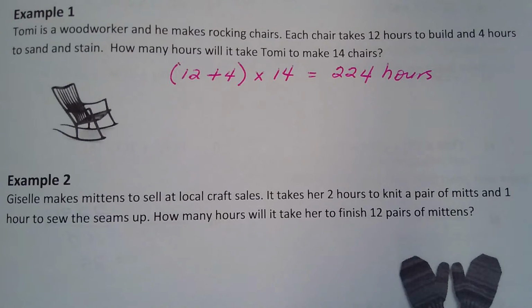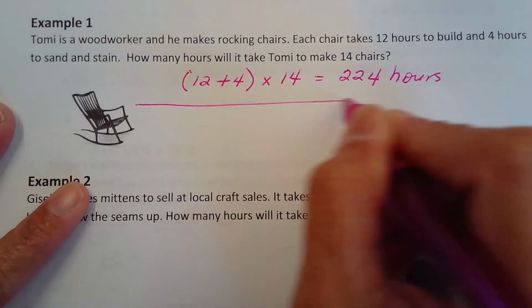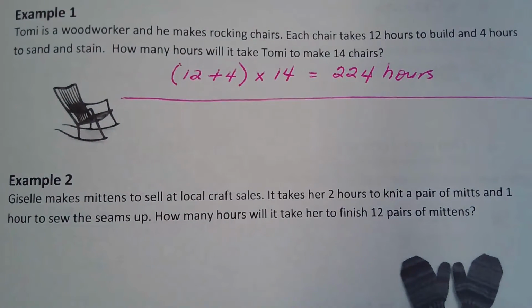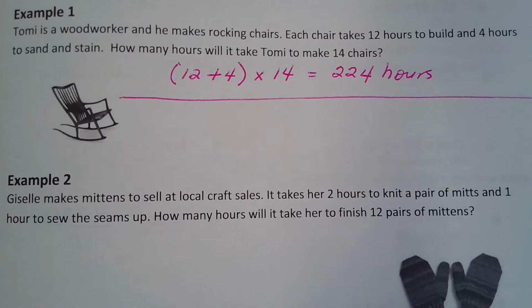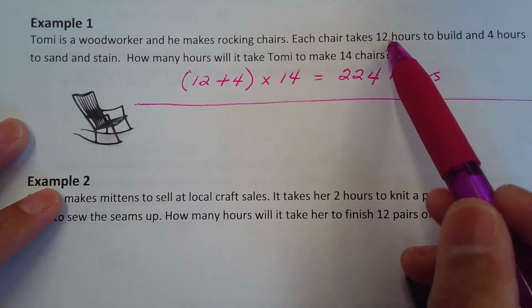Can we break it up? Here's another possibility, for us to break it up. So this is one way of doing it. There could be more than one way of doing math. So if this works for you, great, let's do that. Now, another way. Here's what we can do.